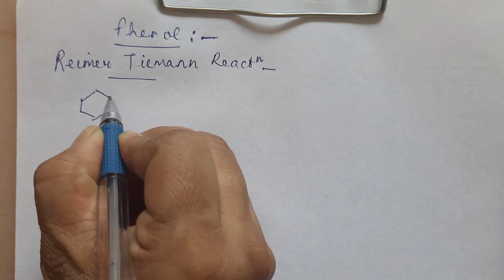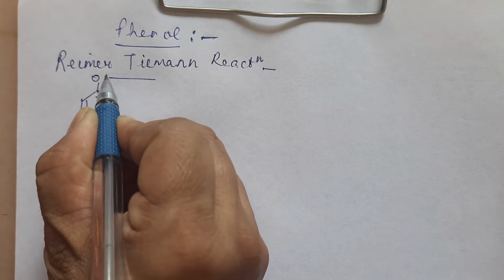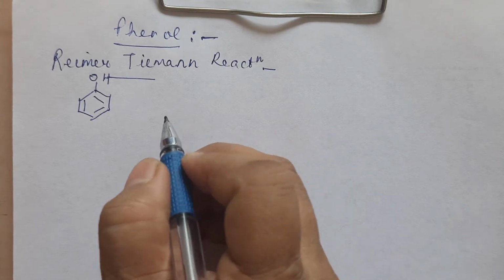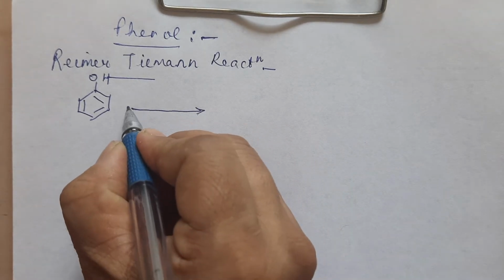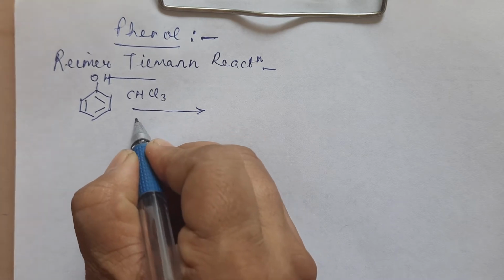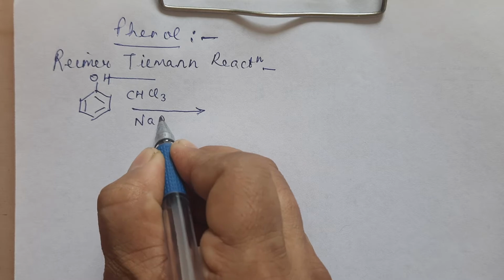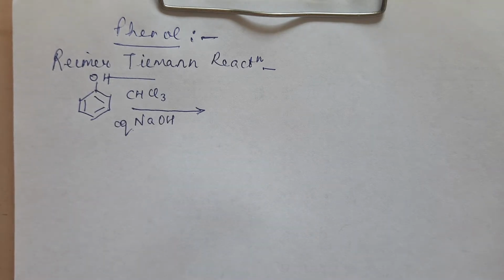Reimer-Tiemann reaction. First, we take phenol. To that phenol, actually, if you see, the reaction is carried out in the presence of chloroform, CHCl3, and NaOH. It is aqueous NaOH. Why are we writing aqueous NaOH? Because that should be clear, it gives Na plus and OH minus.